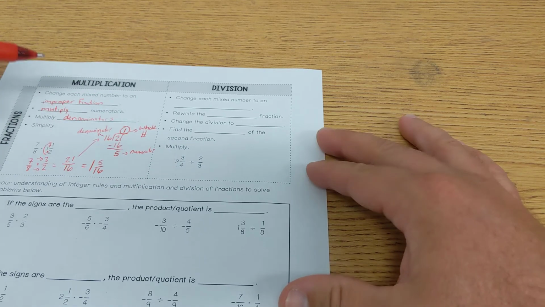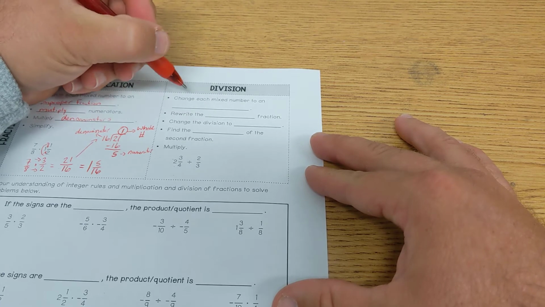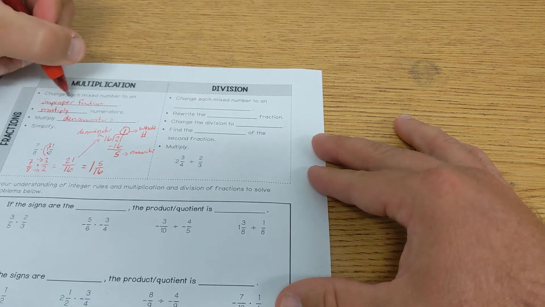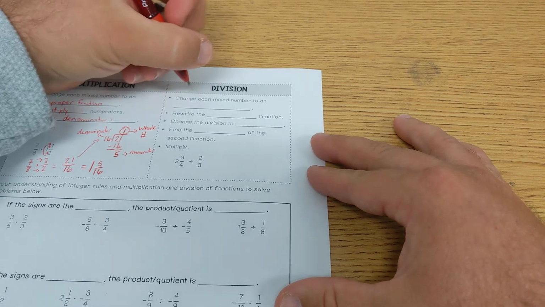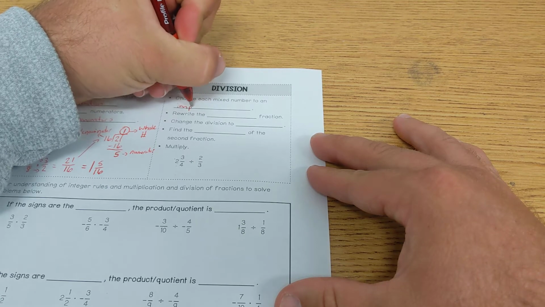Okay? All right, so let's look at division. So change each mixed number to an, well, we're going to follow the same step right here for right now. It's an improper fraction. We're going to change it to an improper fraction.